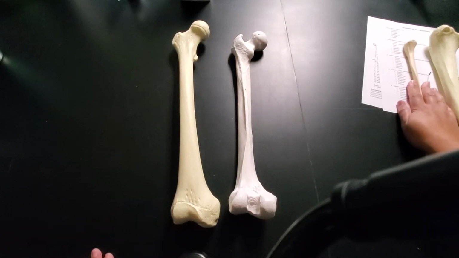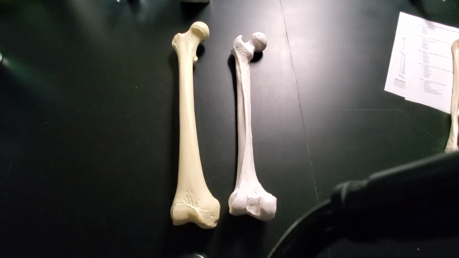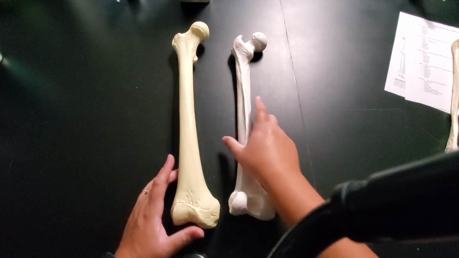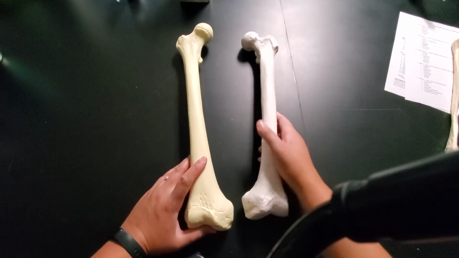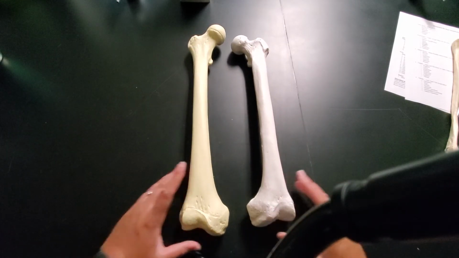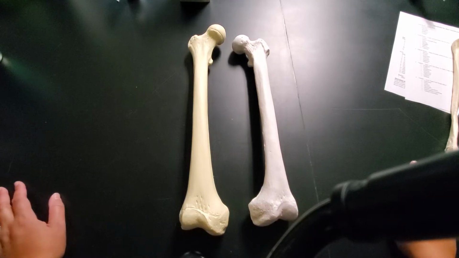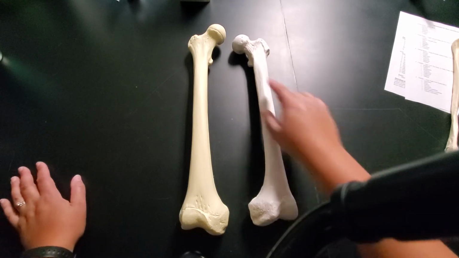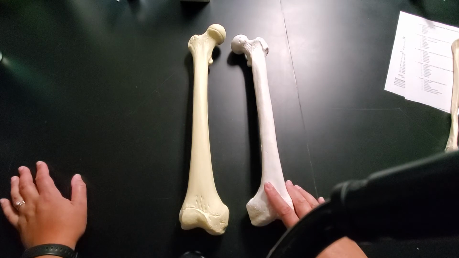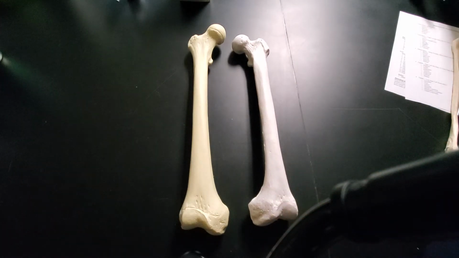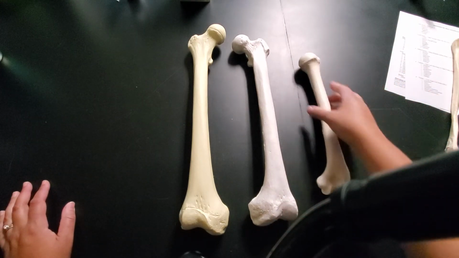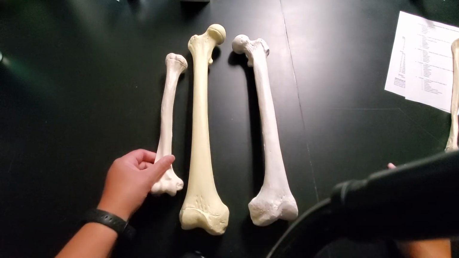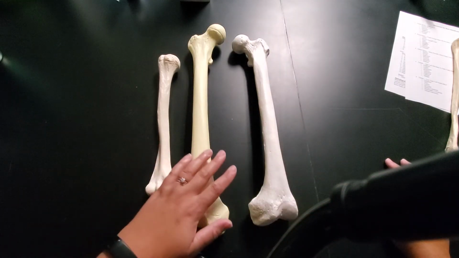All right, so the bones of the leg are a lot bigger, so I have to be a lot more zoomed out to actually show you this. So what we're looking at here is the femur, and we've got a left and a right. The big thing when we're looking at the femur is I want you to notice they're very, very large bones. When you look at the humerus by comparison, you'll notice how much smaller the humerus is compared to the femur.